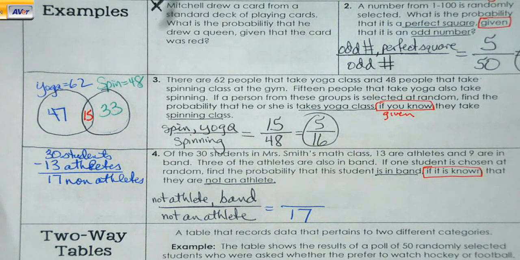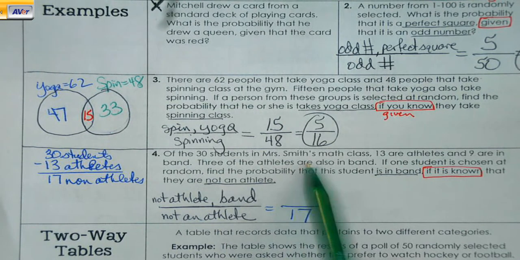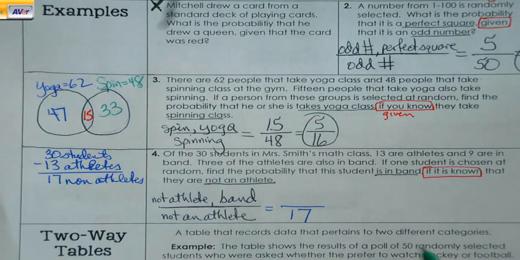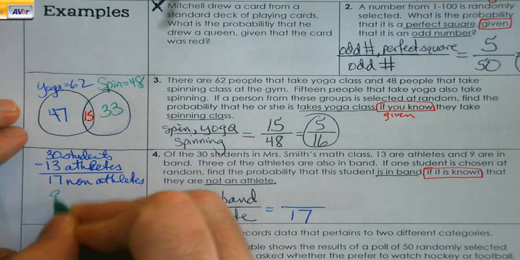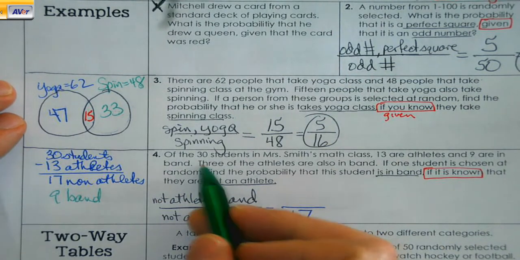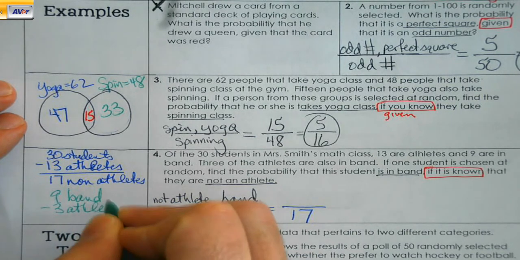So then I look up at the top, and I go, okay, not an athlete, but in the band. So here's the other information I've got. 3 of the athletes are in band. So similar to what we just did, I know there's 9 students that are in band, but I know 3 of them are athletes, and that's not the group I'm looking for. I'm looking for the complement.